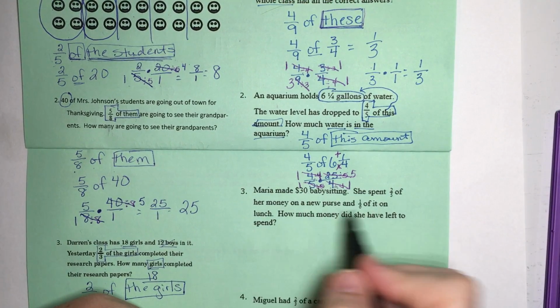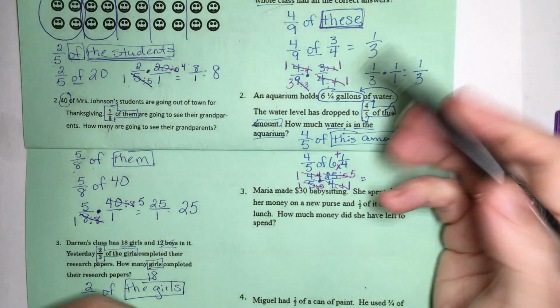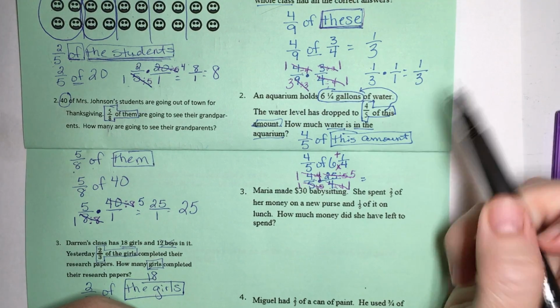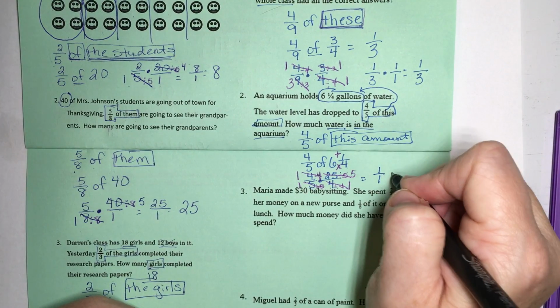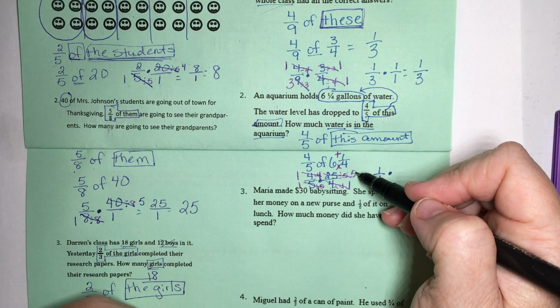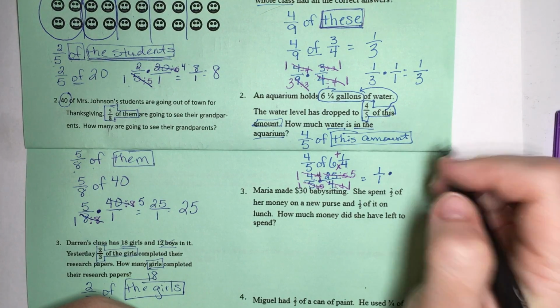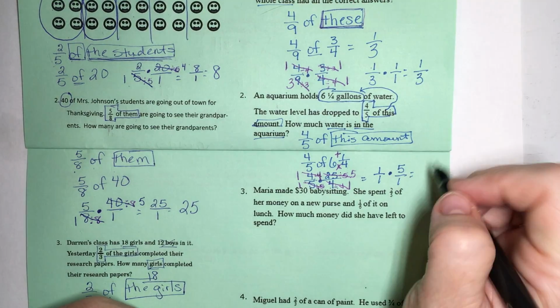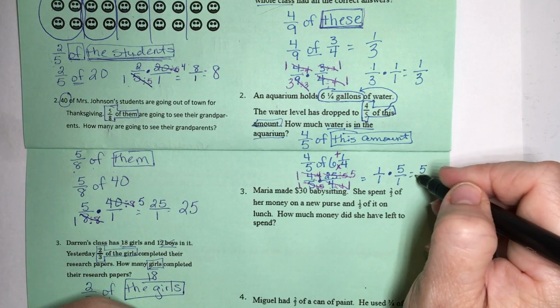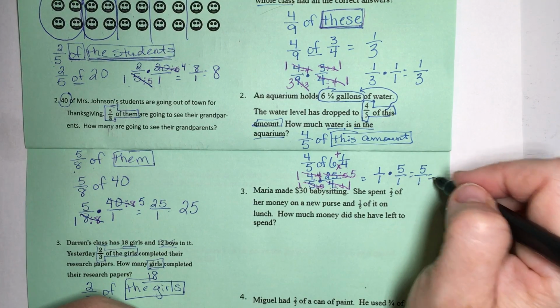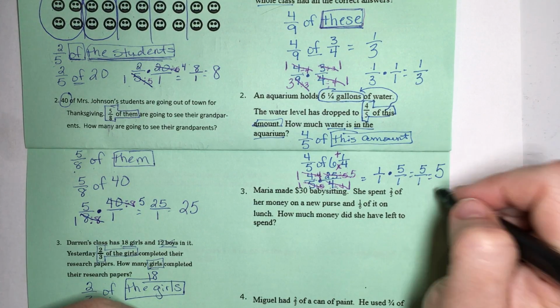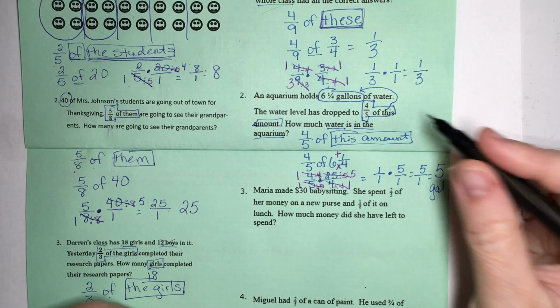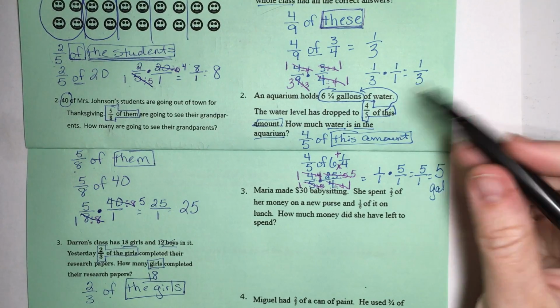Again, if this is super jumbled, and you want to rewrite it, our numerator is 1, our denominator is 1, please rewrite it if that is just too much. And then 5 and 1, and then we just multiply straight across. 1 times 5 is 5, and 1 times 1 is 1, and 5 over 1 equals 5. So there are 5 gallons in the aquarium.